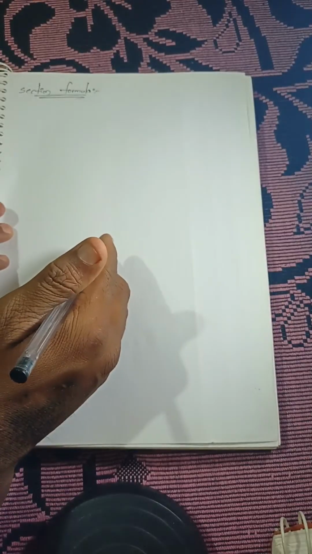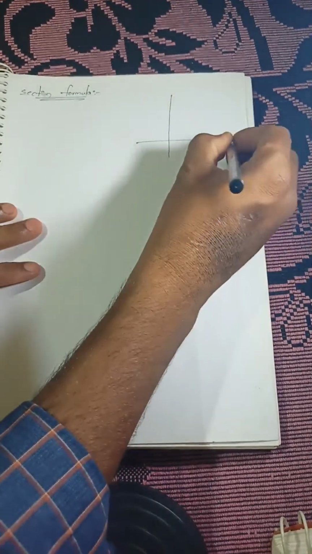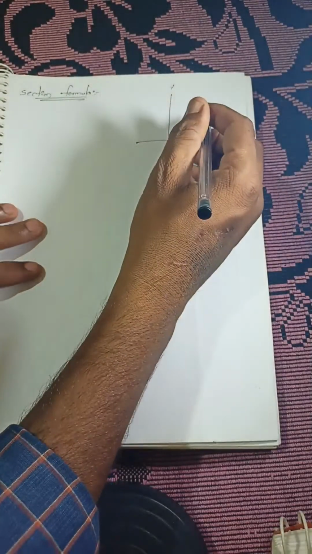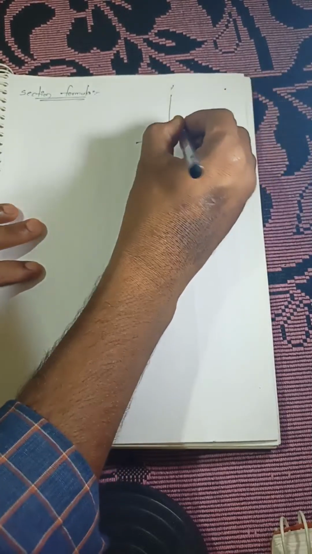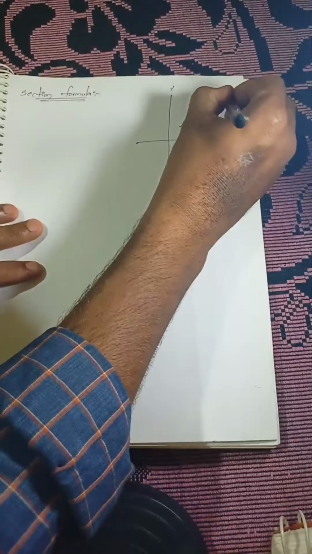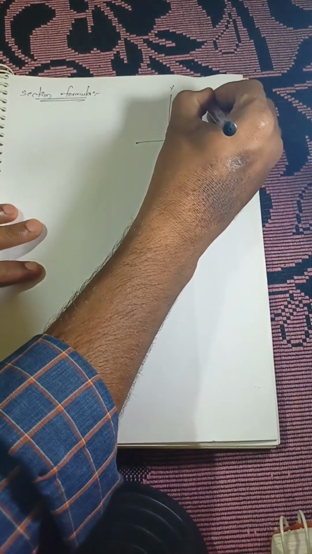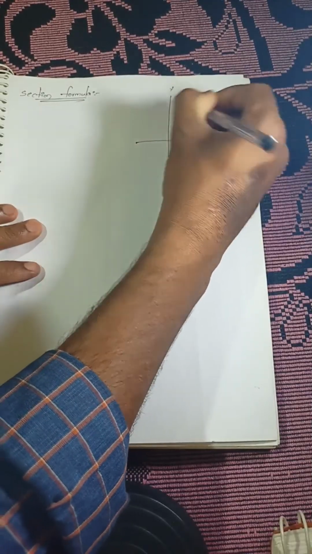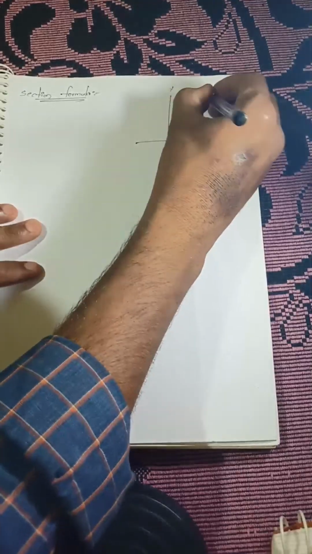Now first we are taking the coordinate axis. So this is the x axis and this is the y axis. If I am going to take 2 points on the plane, A point we are taking x1 comma y1 and B point I am taking x2 comma y2. If there is a point which divides this line, that point I am taking as P, that is x comma y.